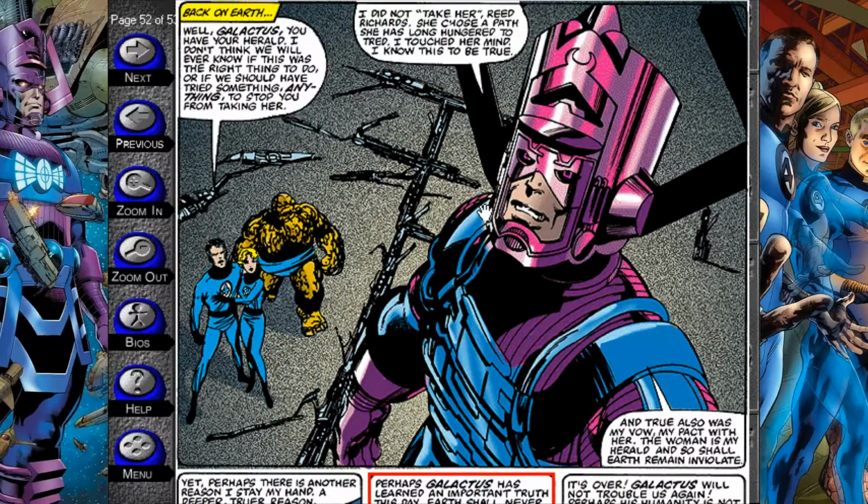Since the Earthlings restored his life and replaced his herald, Galactus vows that their planet shall remain inviolate. Indeed, the great being muses, perhaps on this insignificant planet he has found those he might dare call friends.